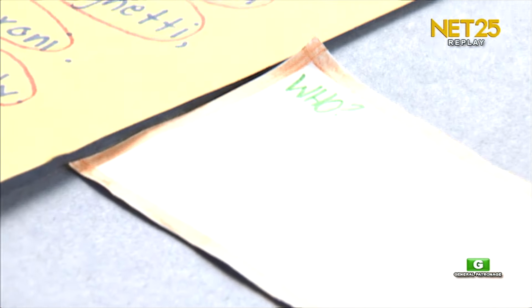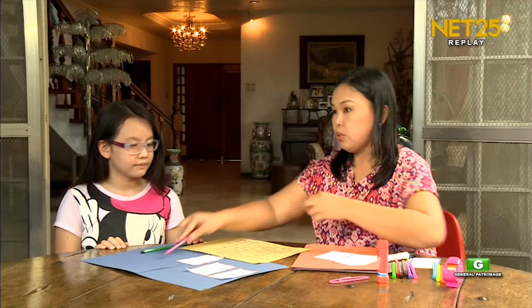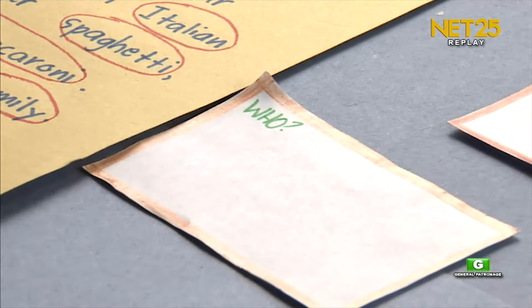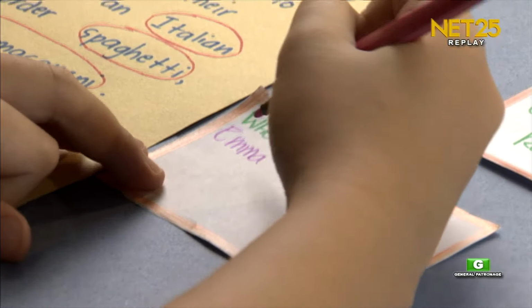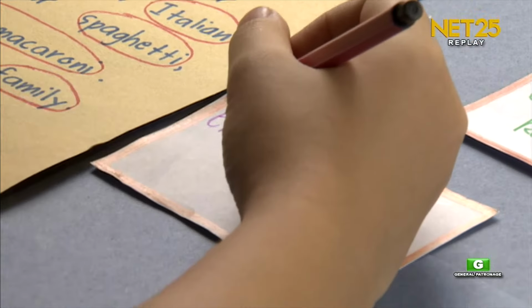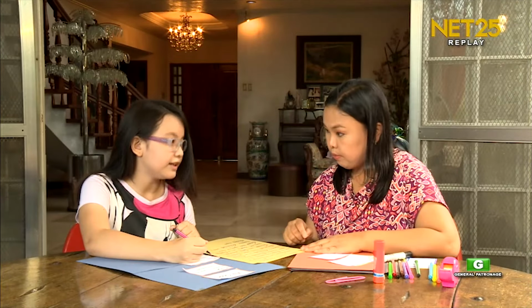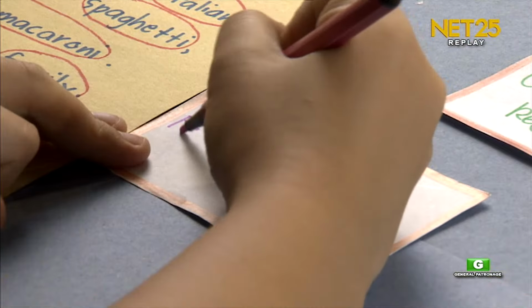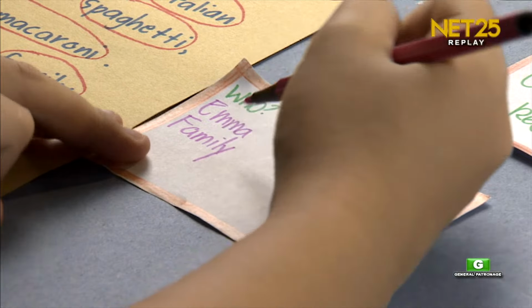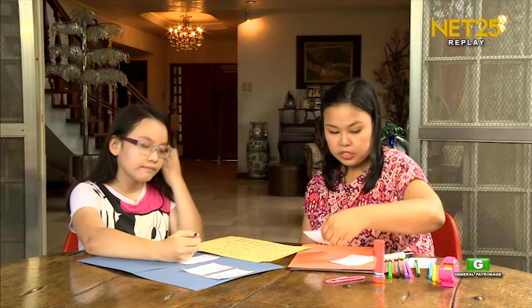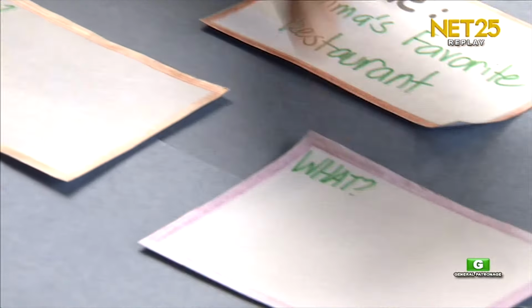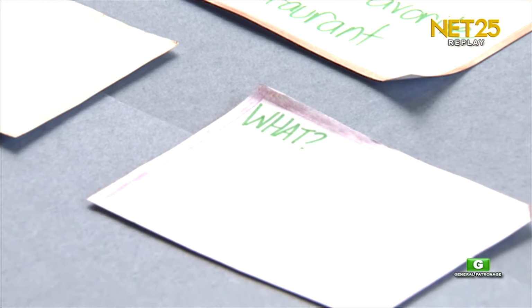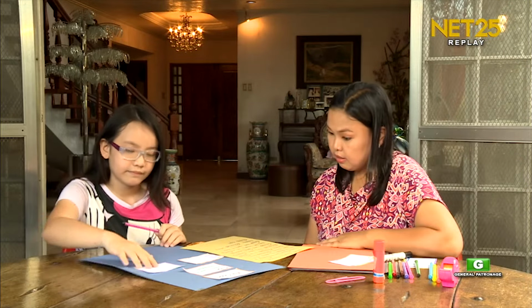Let's use another color, okay? Okay. Maybe let's use this color. Right, Emma. What's another noun that we can put under who? Family. Correct, family. Okay, and then let's try to figure out the what. Which of the nouns over here correspond to the what words? Dinner. Dinner, that's correct. Write down dinner.